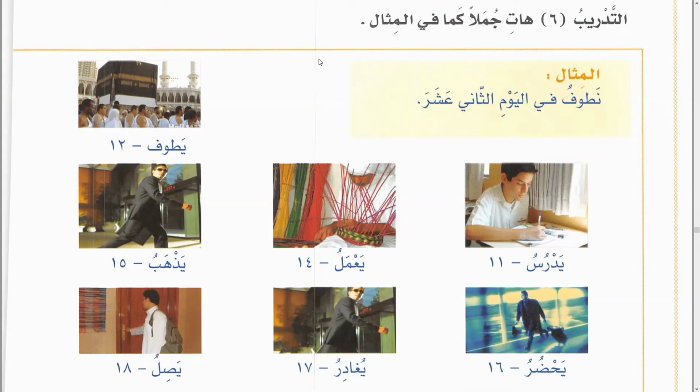Now, see, we learned isna ashara, but it's also okay to say ithna ashara instead. We can say either one. That is also fine.